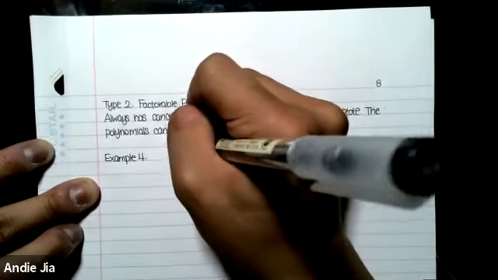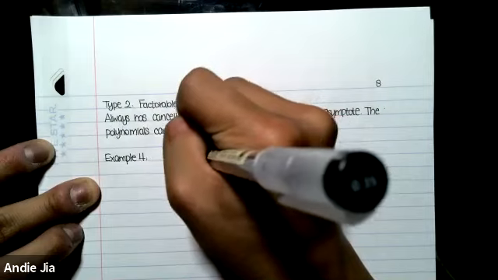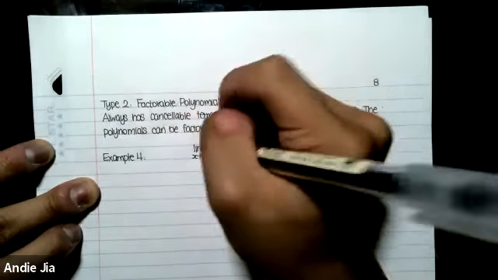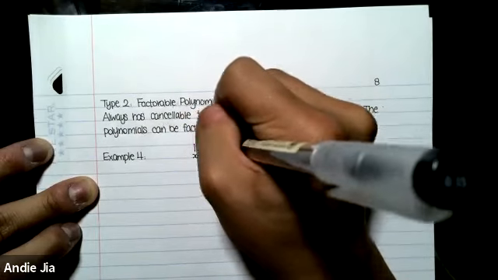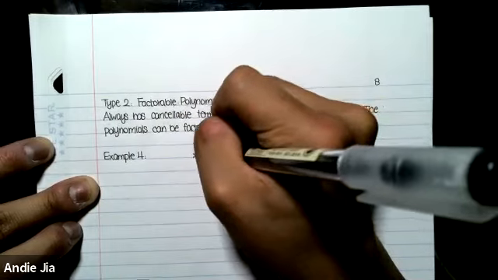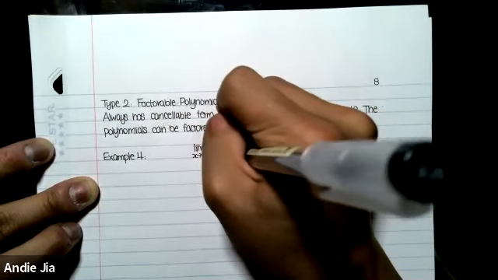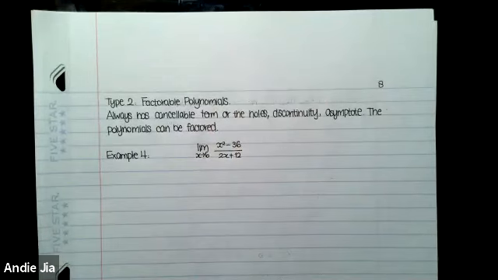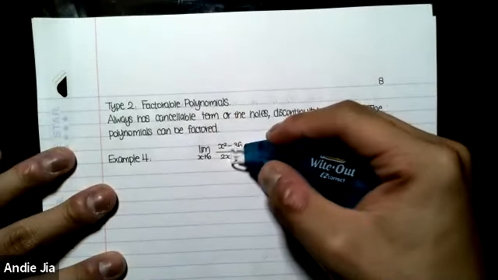Example 4: the limit as x approaches 6 of x squared minus 36 over 2x minus 12.